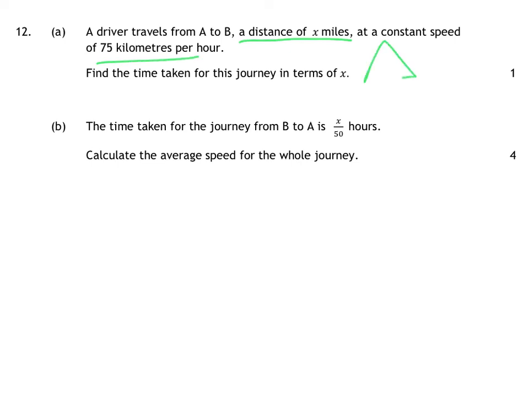Now cast your minds way back to when you did speed, distance, time. Do you all remember this wee triangle? To find your time, you do distance over speed. So your time is your distance divided by your speed. So in this case, our time is our distance of x over a speed of 75. And I can't do anything else with that right now. So that is my time. It then says the time taken for the journey from B to A, so that's the return journey, is x over 50 hours. Calculate the average speed for the whole journey.